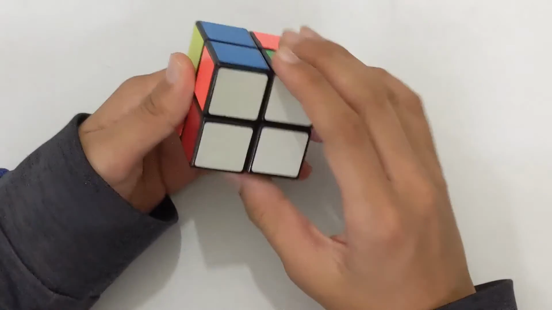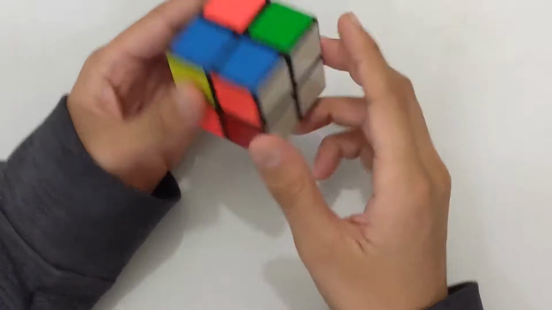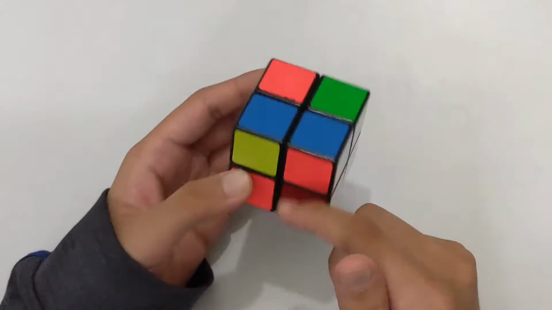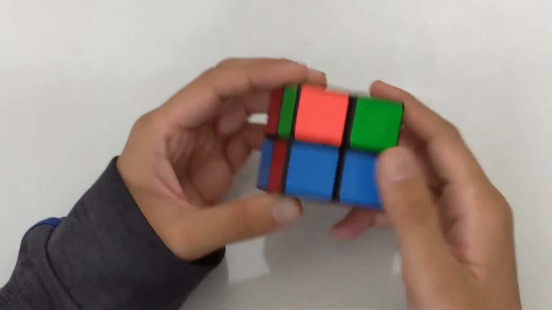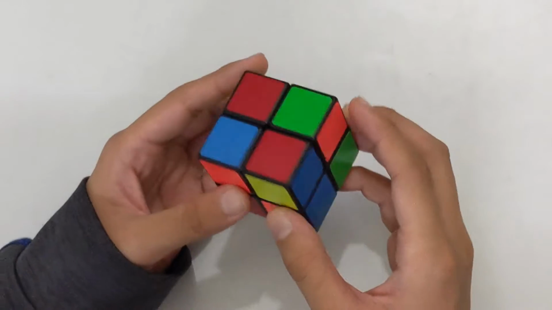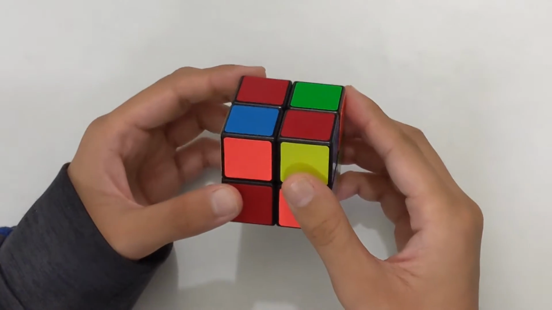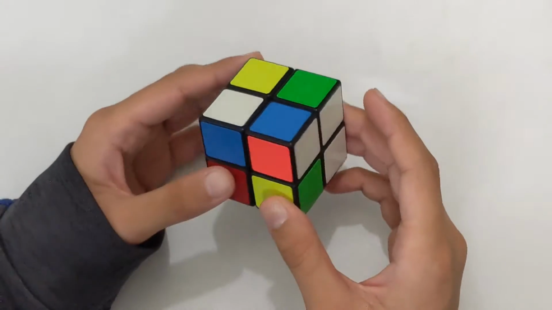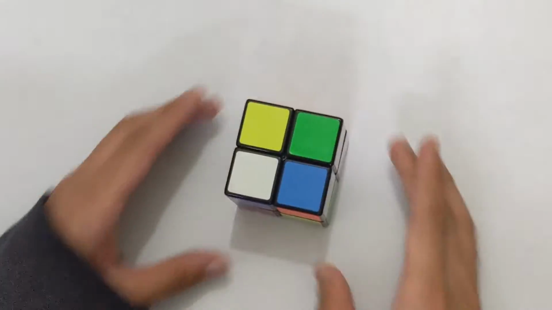In this example, we solved a side, but you can't call this a layer because the colors don't match up like they did in the previous example. So you cannot move on because your cube will be scrambled if you move on at this point. I'll be using the white color for the first one. So now let's just get on to how to make layers.